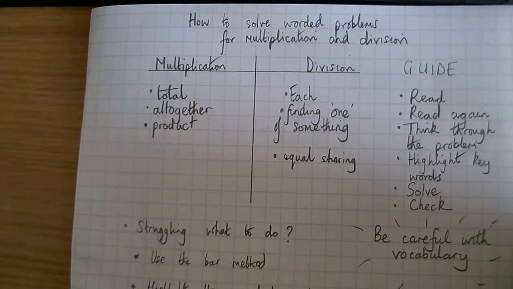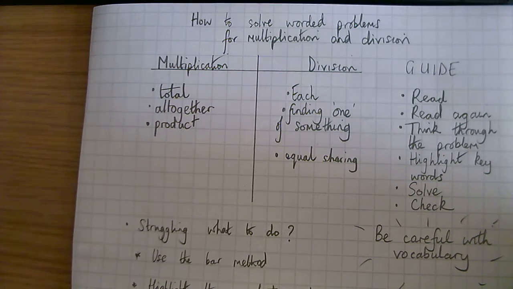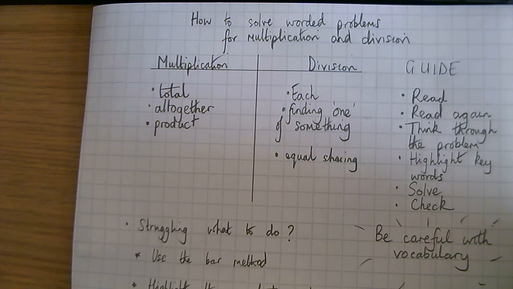So multiplication is associated with together and total. Now those two words can also mean add, but we normally multiply when we've got more than two items. So if we were to buy, say, a tennis ball that cost 20p and we bought two of them, we could do 20 add 20. But if we bought 15 tennis balls at 20p each, then we would multiply to find the total, or how much they cost altogether.